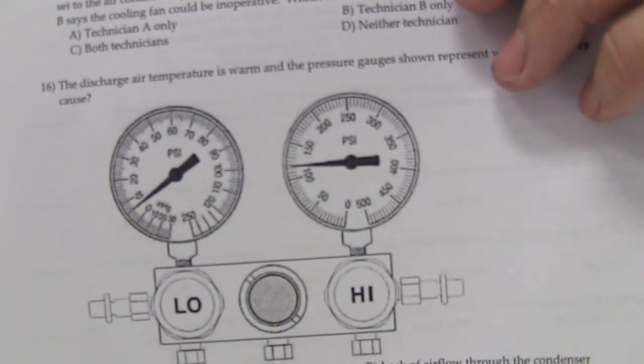I'll tell you something else. If you've got low on both sides, you can have a clogged expansion valve too. The discharge air temperature is warm and the pressure gauges are shown to represent what's the most likely thing? D. Low on refrigerant. Typically low on refrigerant if they're low across the board. That's typical. Discharge air temperature is warm or slightly cool, pressure gauges shown to represent most likely cause.